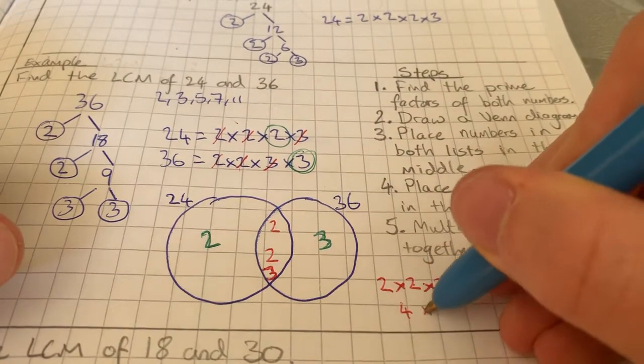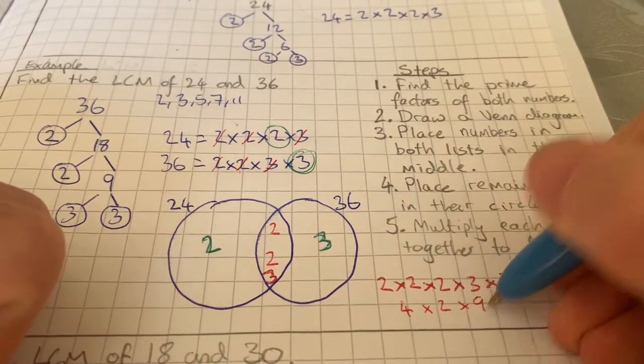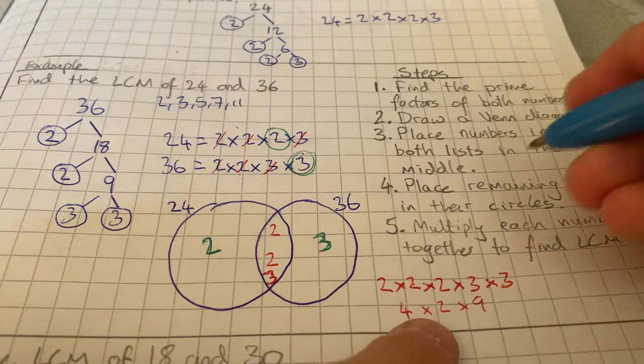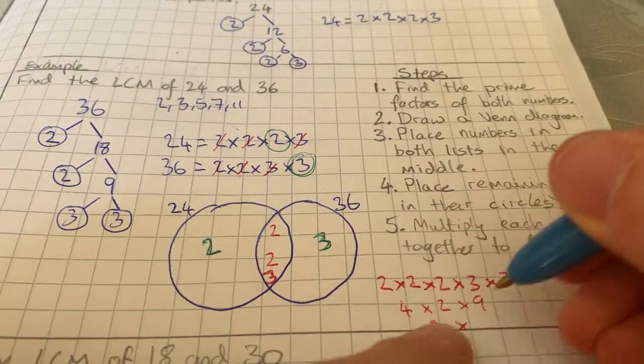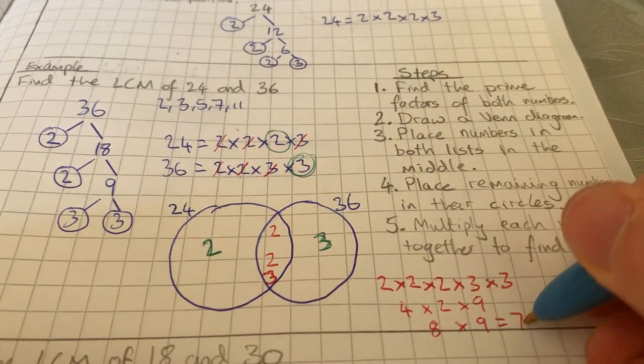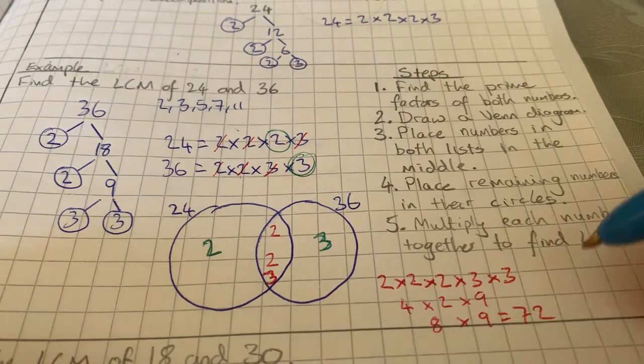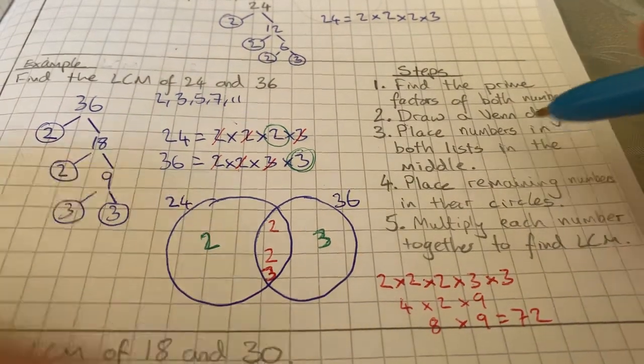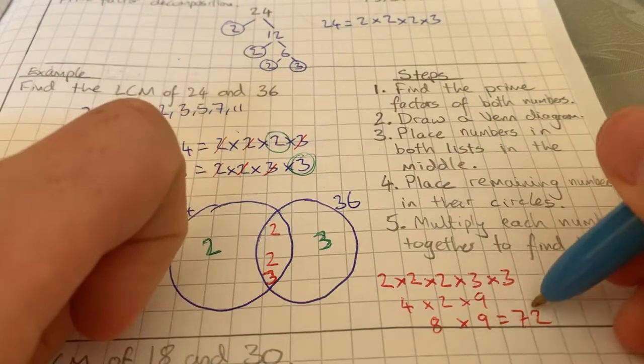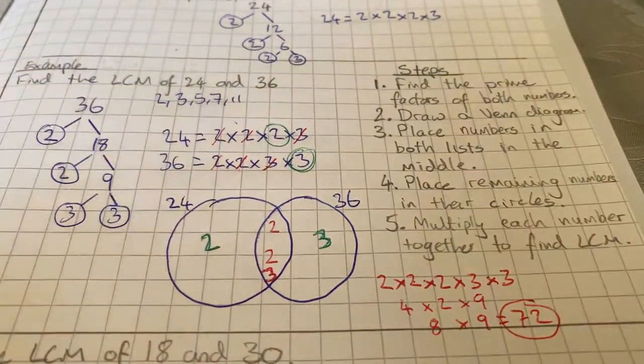So we could say it's 4 times 2 times 9. 4 times 2 is 8. 8 times 9 is 72. And then that will mean that the lowest common multiple of 24 and 36 is 72.